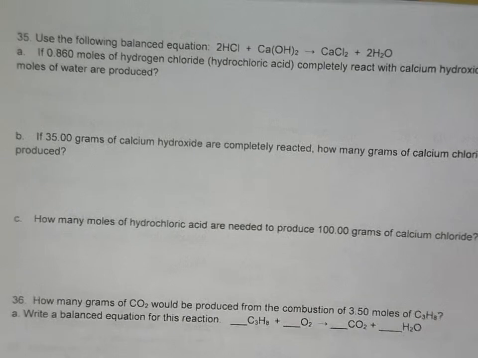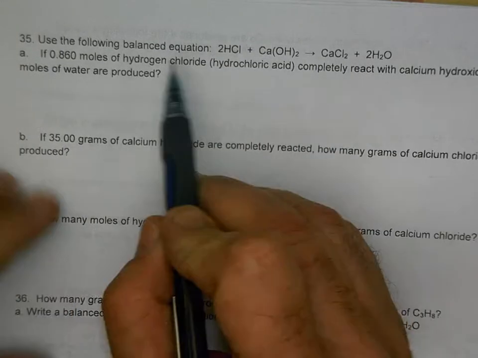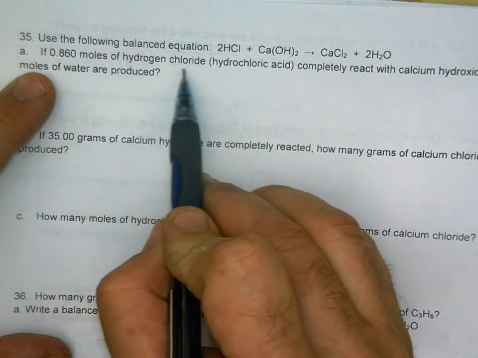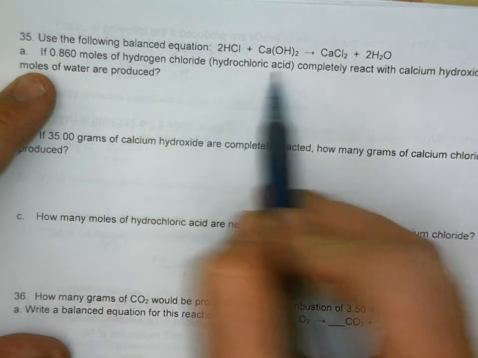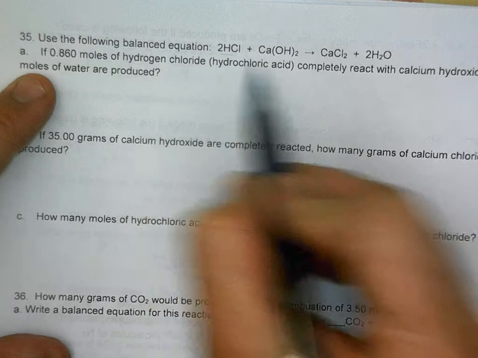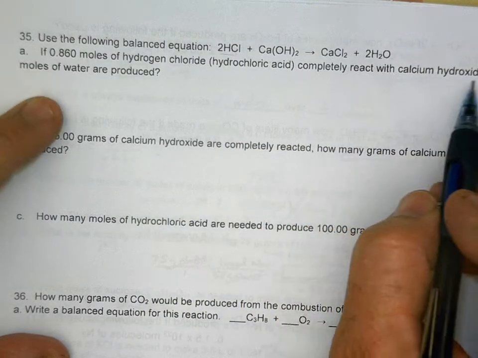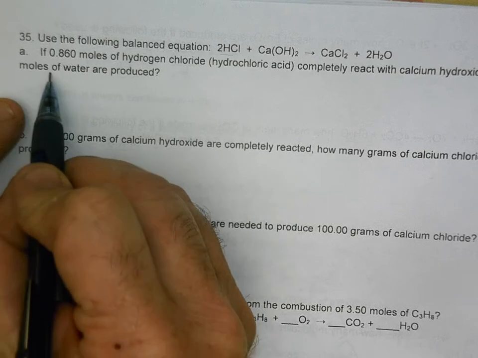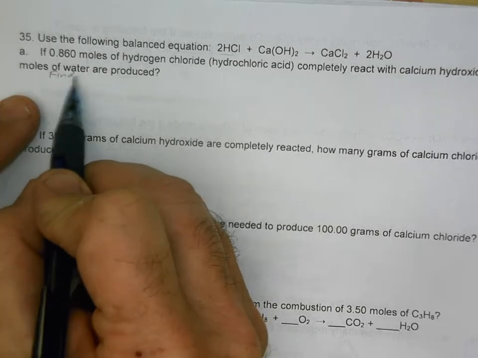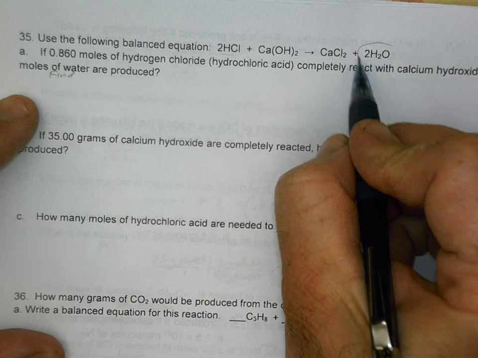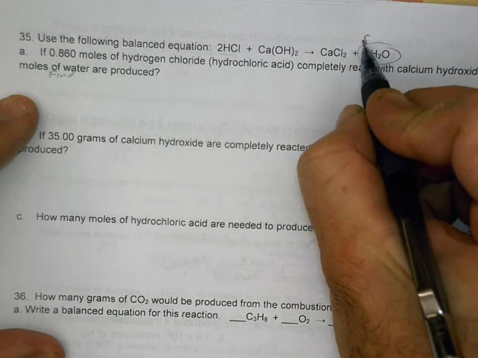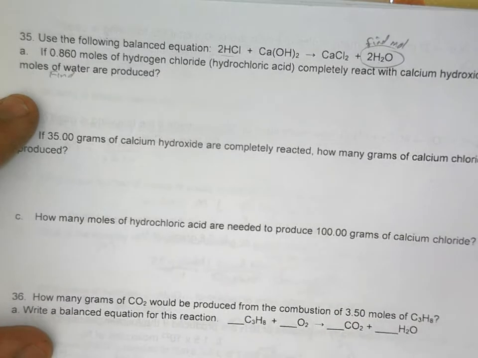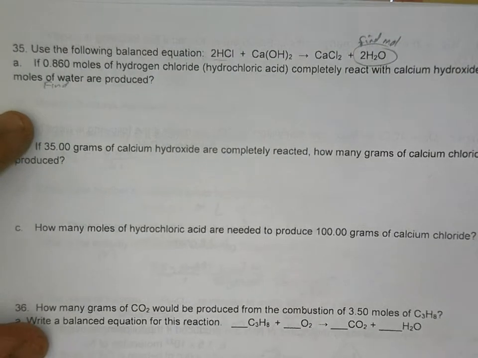We're going to go over question 35 and 37 on the test review. So let's see what we've got here. We've got this balanced equation, and it says if we have 0.86 moles of hydrogen chloride, which is hydrochloric acid, if it completely reacts with calcium hydroxide, how many moles of water are produced? So this is what we're trying to find, moles of water. I'm going to come up to the balanced equation, circle water, and put moles to remind myself that we're looking for moles.